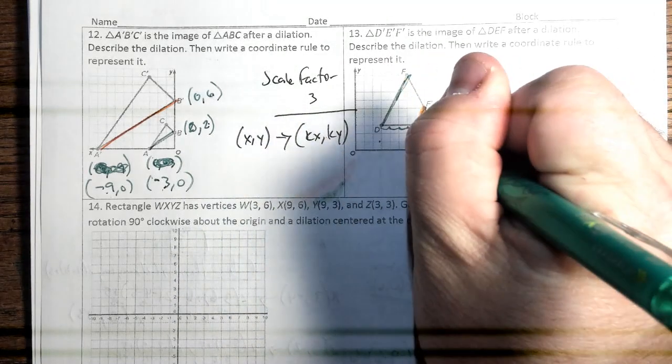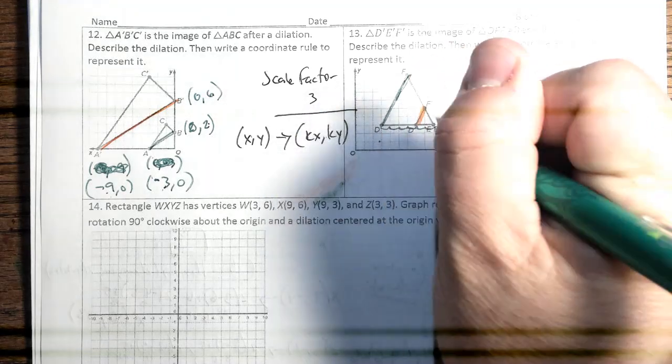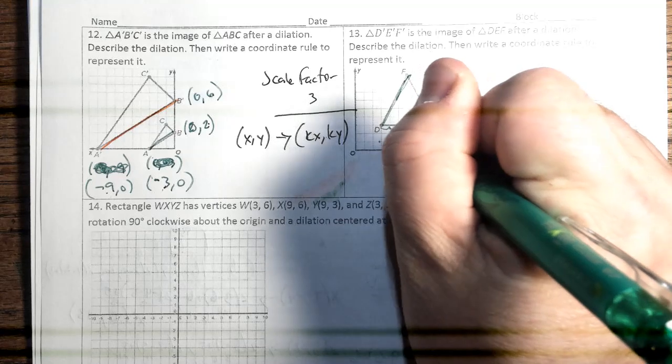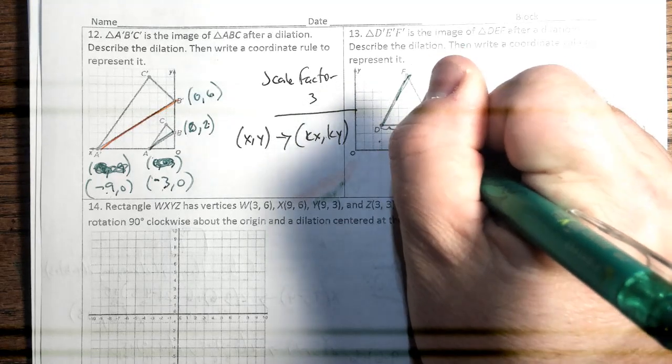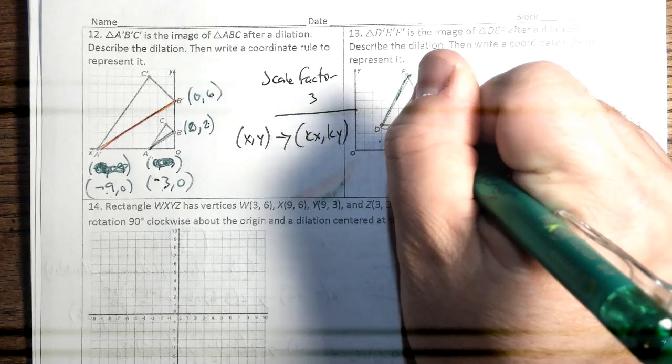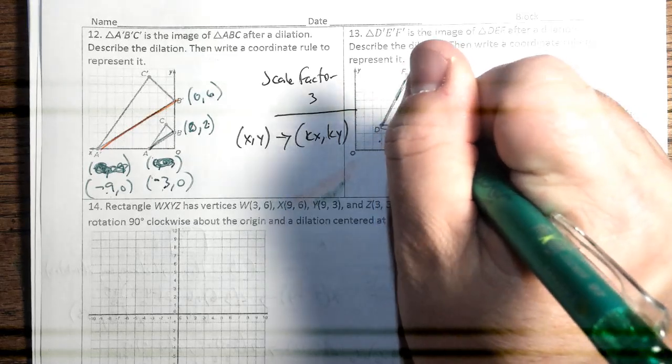So if we go out, it's 6 out, and if you count from here, it's 1, 2. So the whole thing was 2, and now it's 6.